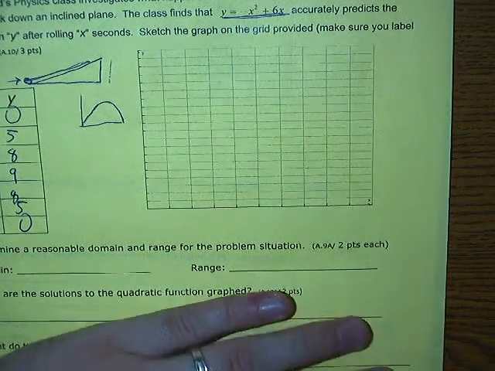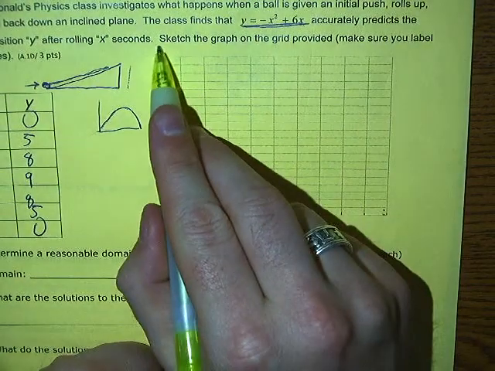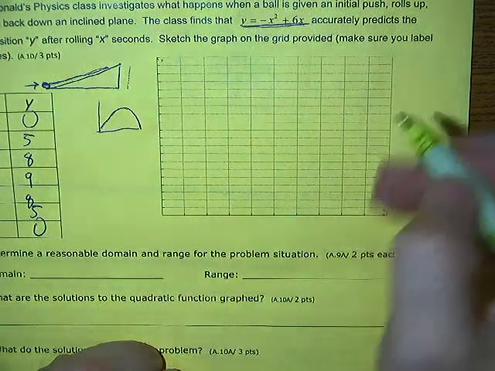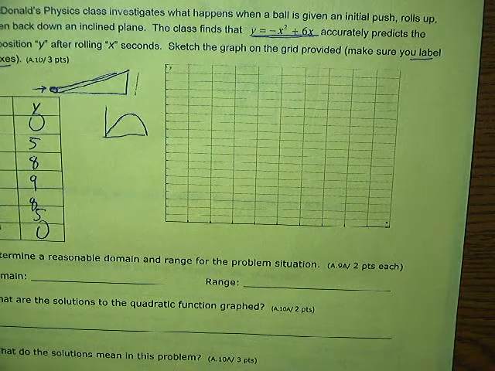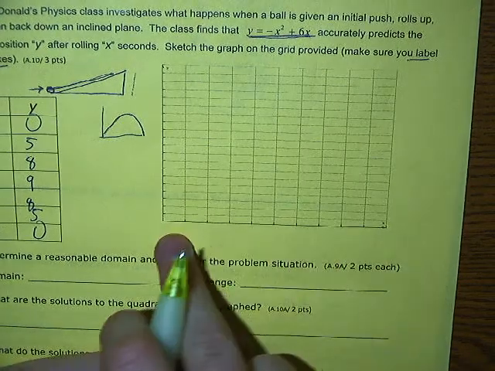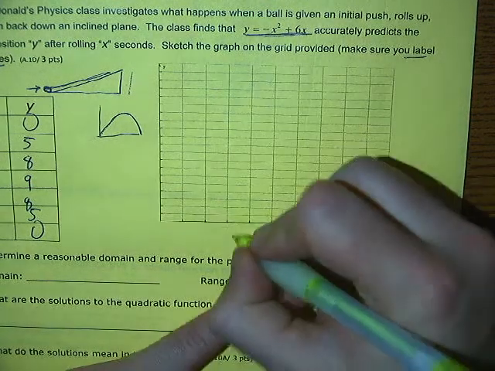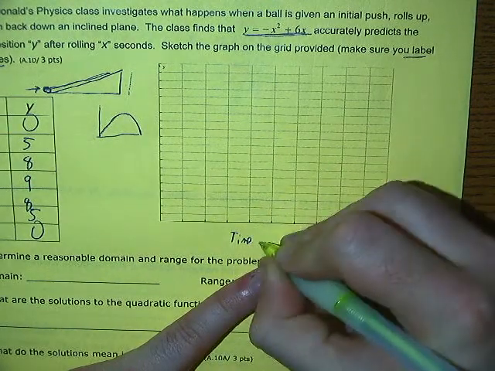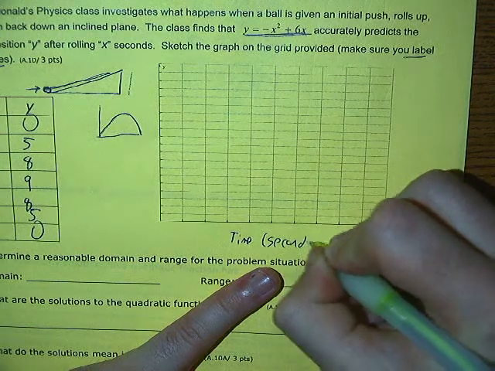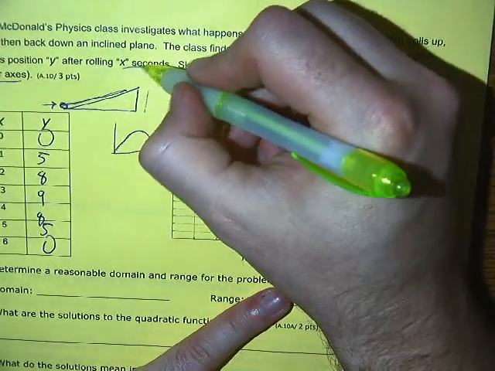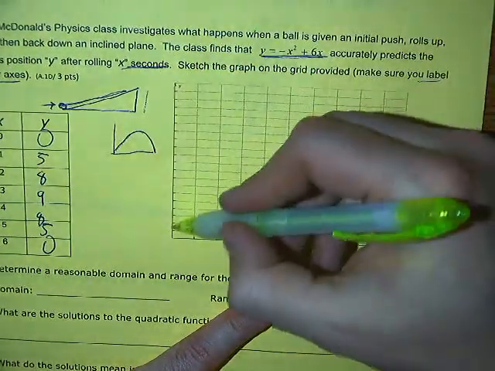Now, let's go ahead and put these on the graph. Something to keep in mind: sketch the graph in the grid provided. Make sure you label your axes. What does our x-axis represent? What is it always represented in these problems? Okay, time in seconds. And that's also very nice that it said time in seconds right there. What's y going to be?